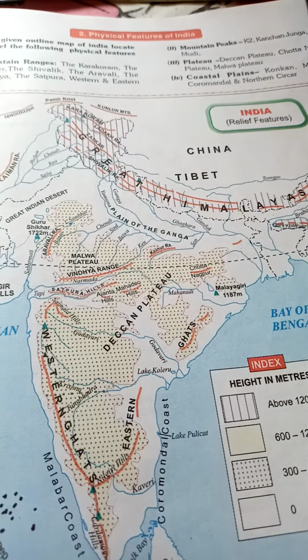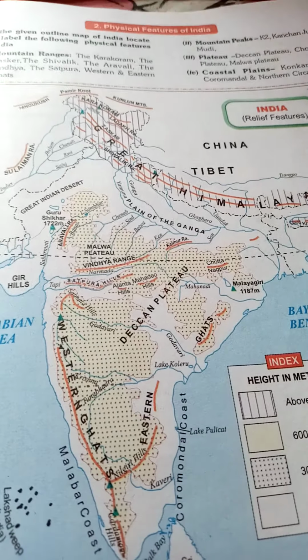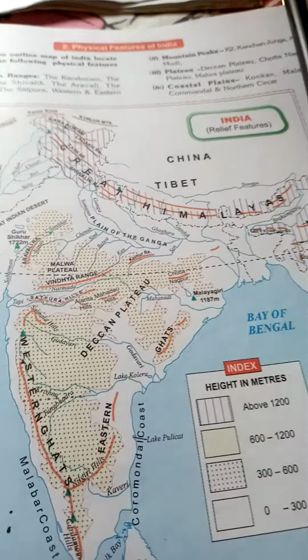An extension of the plateau is also visible in the northeast, locally known as Meghalaya, Karbi Anglong Plateau and North Cachar Hills. It is separated by a fault from the Chota Nagpur Plateau. Three prominent hills from west to east are the Garo, the Khasi and Jaintia hills.